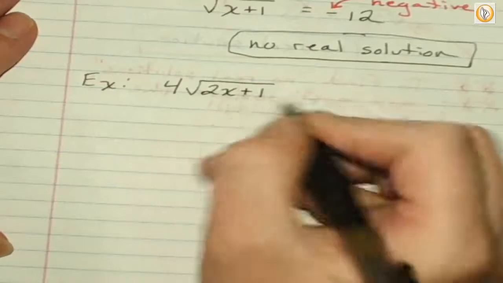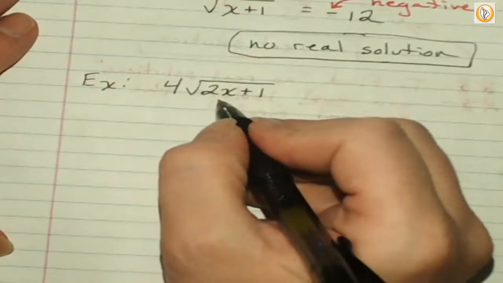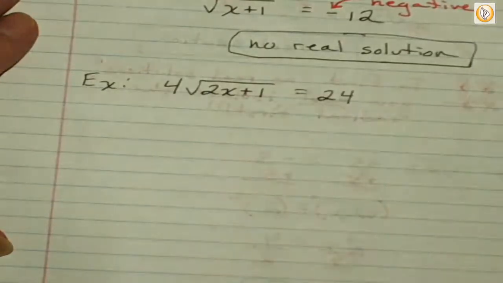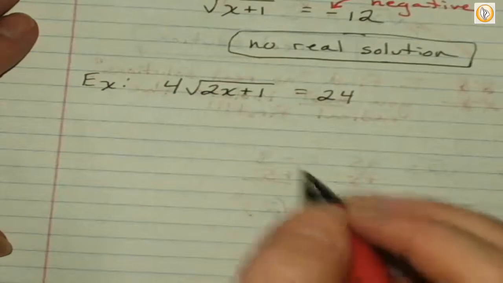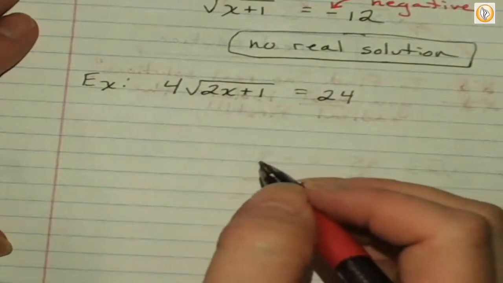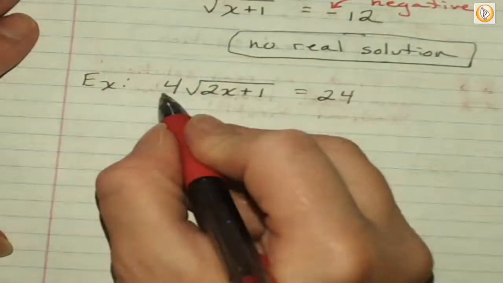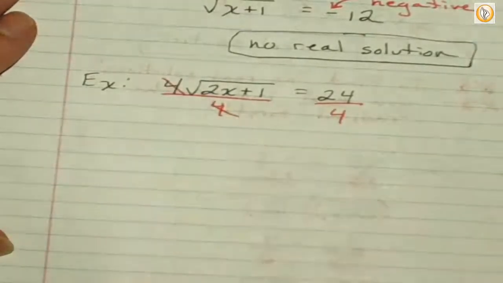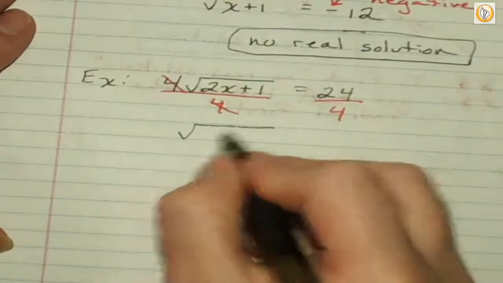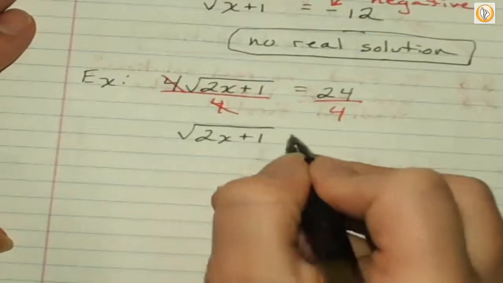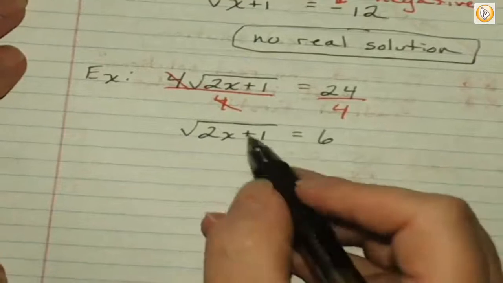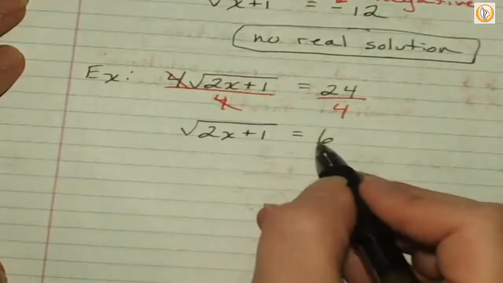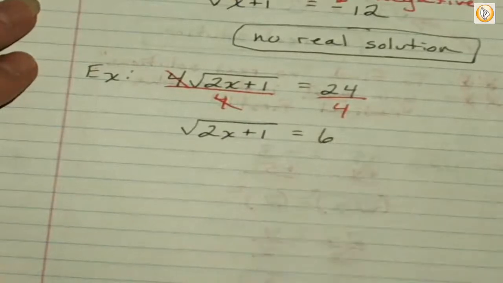4 times the square root of 2x plus 1 equals 24. So you have to divide both sides by 4, which gets you radical 2x plus 1 equals 6. So we've isolated the radical. It's all by itself, and this is positive, so we can move on.